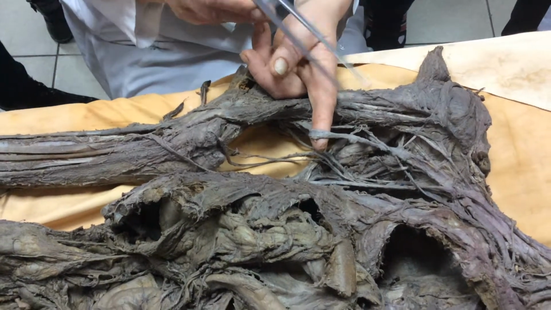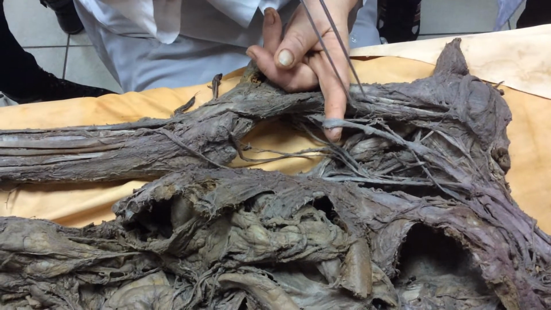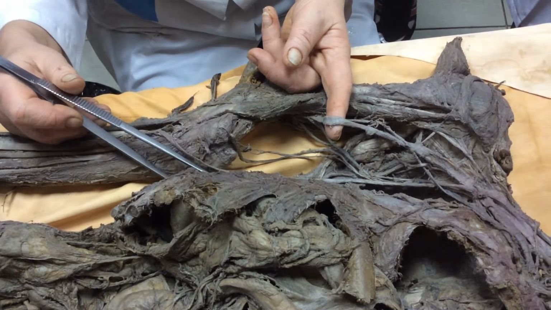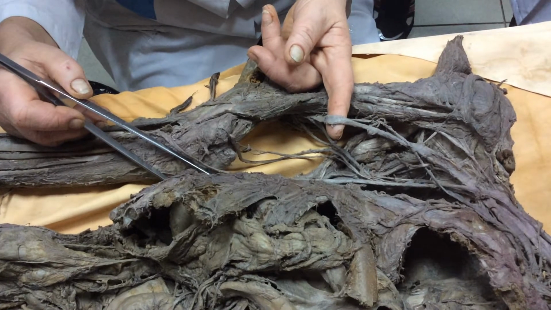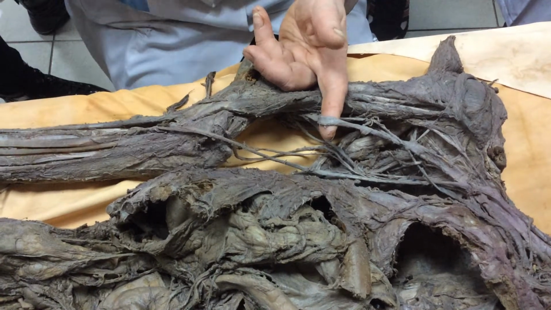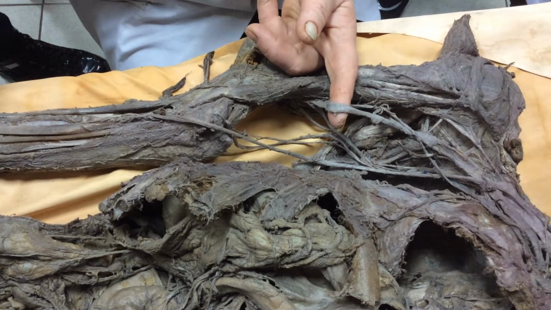One branch is called collateral radial. The other is called collateral medial. The collateral names inform us that they don't go a short distance. They don't follow our anatomical order. They go very distally. Did you understand?